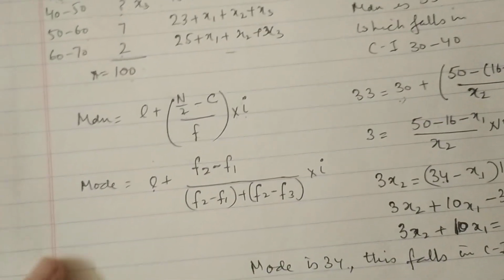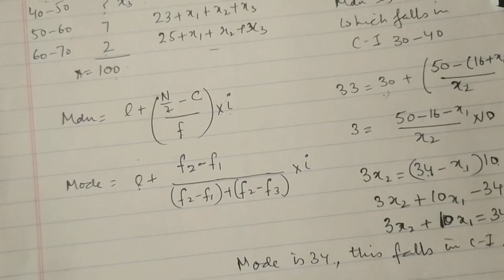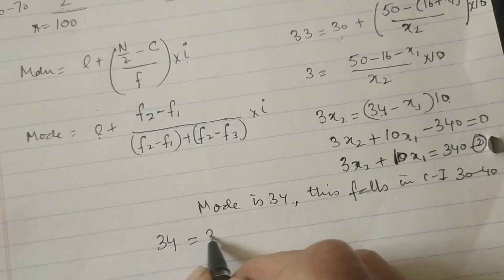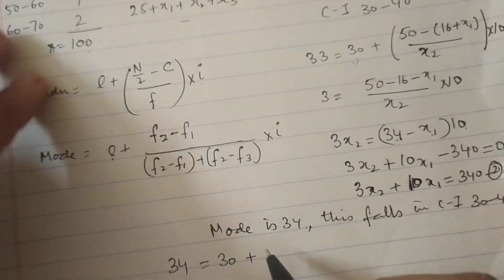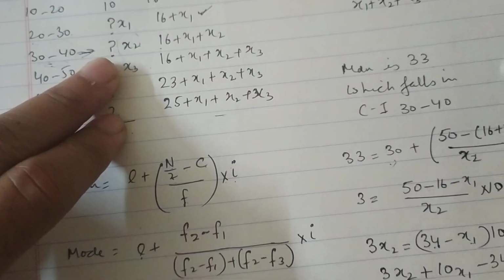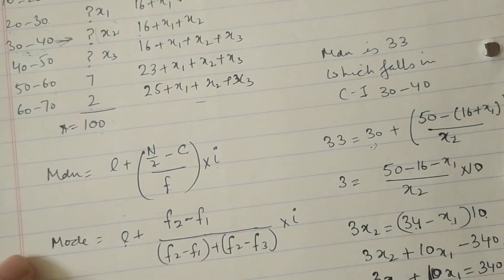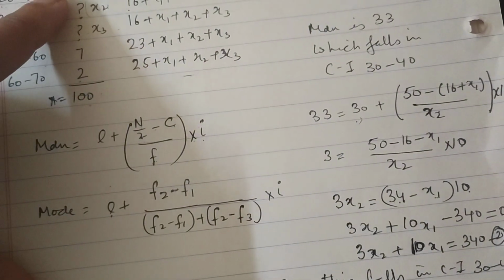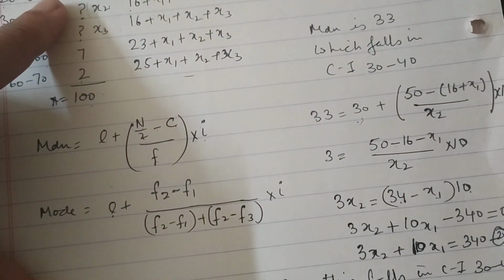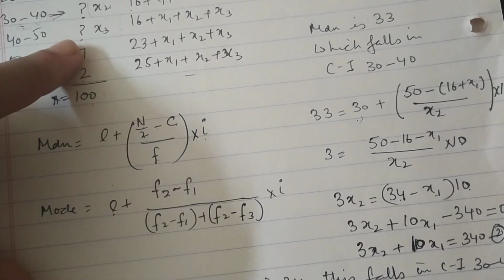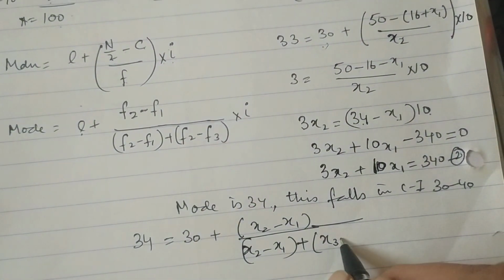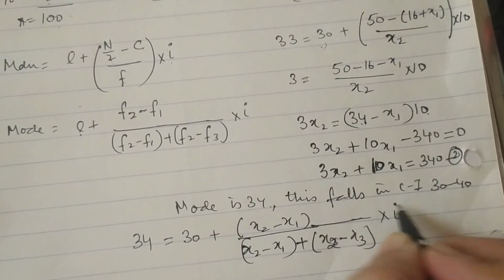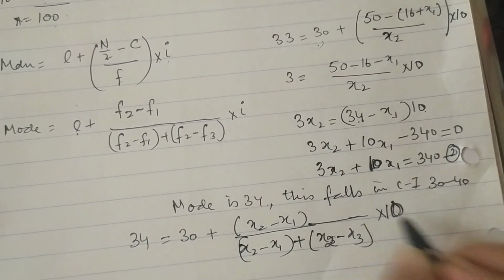So according to this formula, we can write 34 is equal to L, which is again 30 here, plus f2 we have considered as x2, f1 is x1, f2 minus f1 means x2 minus x1, over 2f2 minus f1 minus f3, which is 2x2 minus x1 minus x3, into I. I is 10, so this is 10.